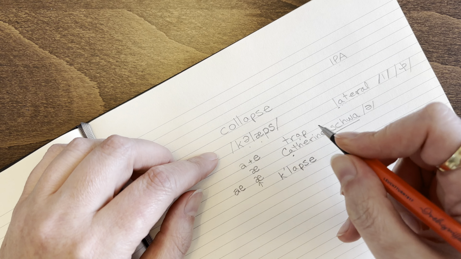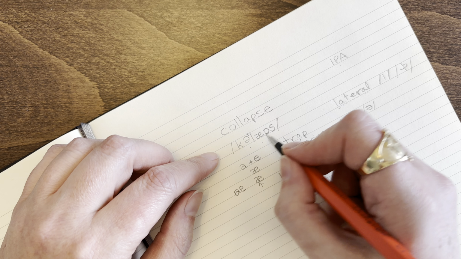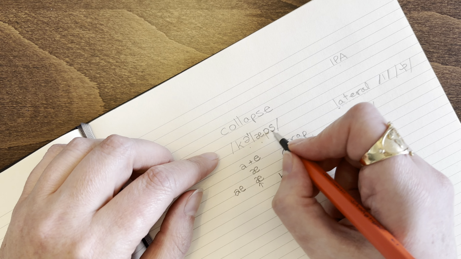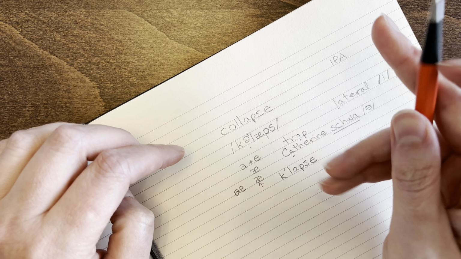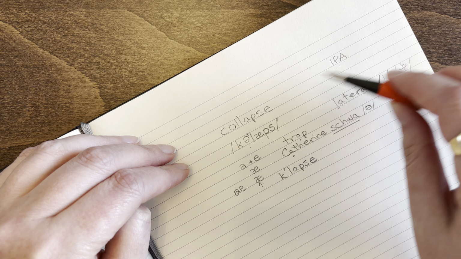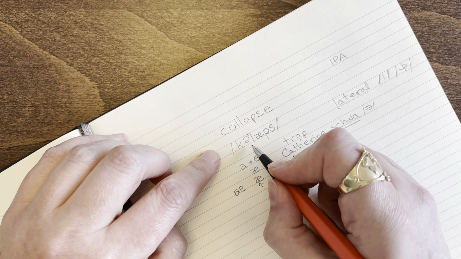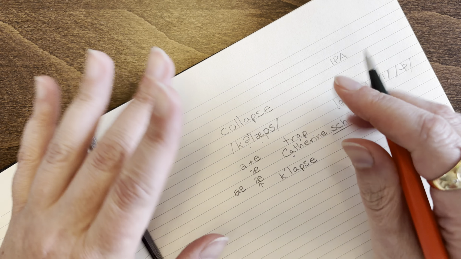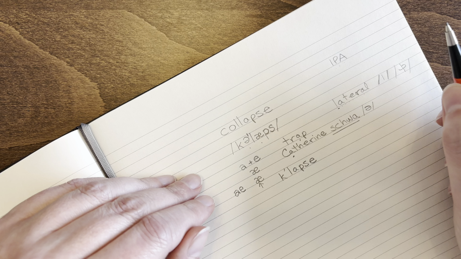So I'm going to put that primary stress marker right before the ul sound because that is the beginning of that last syllable. Collapse. There is another word transcribed broadly into the International Phonetic Alphabet. Hopefully that made you think about this word a little differently and maybe about how to use that schwa. And I don't know, just maybe thinking about how we use English a little differently.